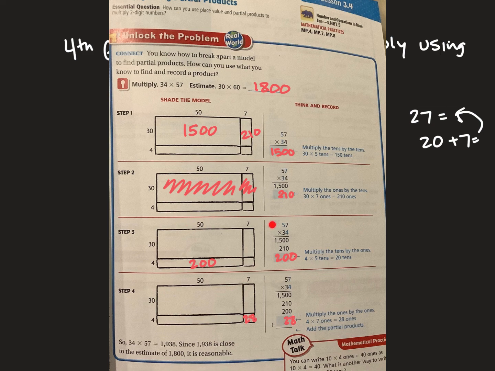So we just had to split apart these in expanded form and then multiply all the pieces. We did this part, then this part, then this part, then that part. And then we will just add them all together. We have 0 plus 0 plus 0 plus 8, which is 8. 1 plus 2, which is 3. 5 plus 2, which is 7, plus 2 more is 9. And then the 1 plus nothing. 1,938 is the actual product. Is it fairly close to 1,800, the estimate? Yes, it is. So this is a reasonable answer.